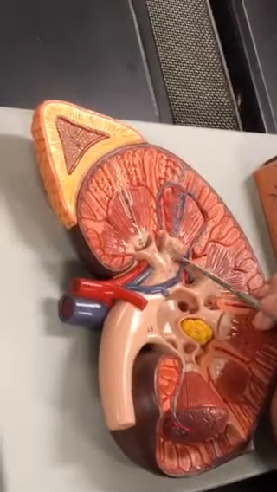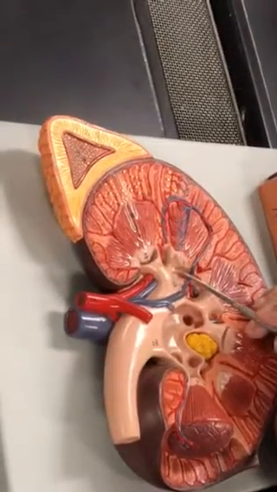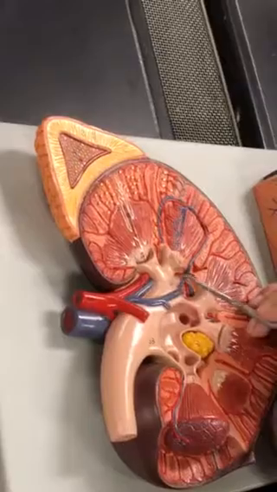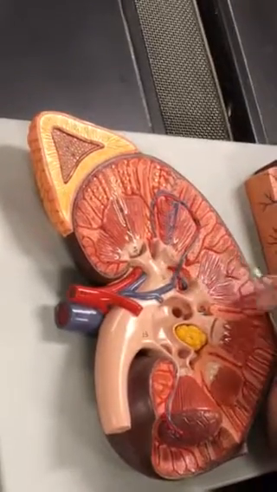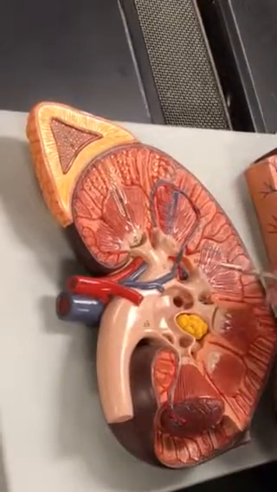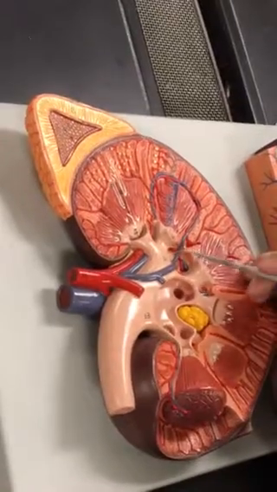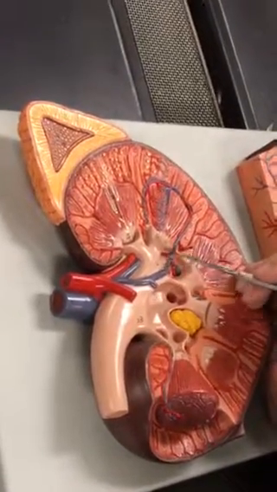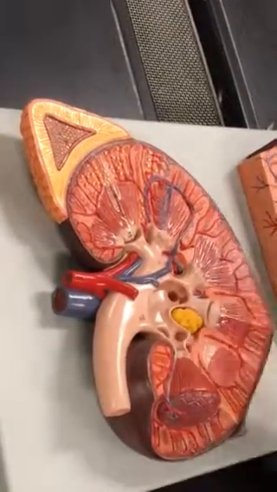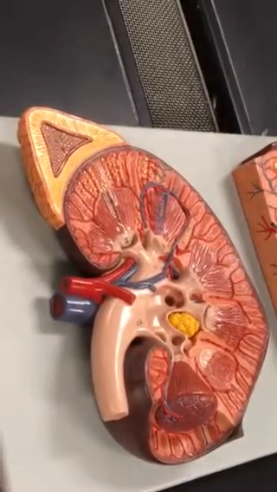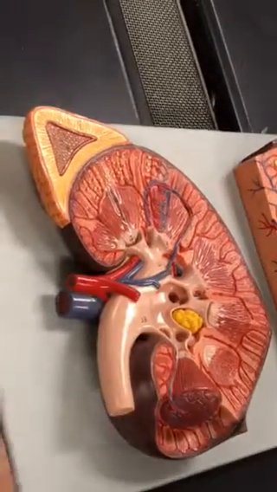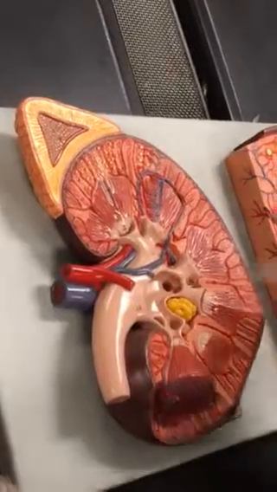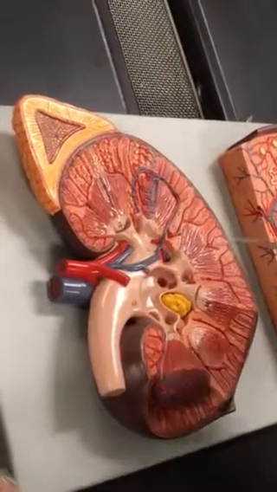But whenever two of them come together and continue draining toward the renal pelvis, then that becomes a major calyx. And you can see there's one draining that direction also. So all of those come together to form a major calyx. Okay. Now that's urine flow.